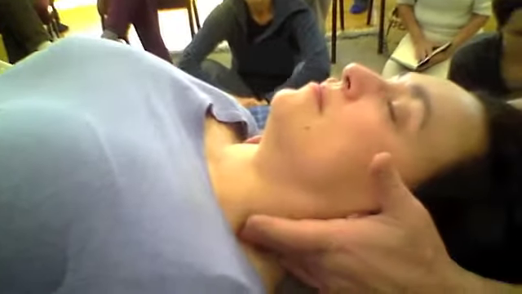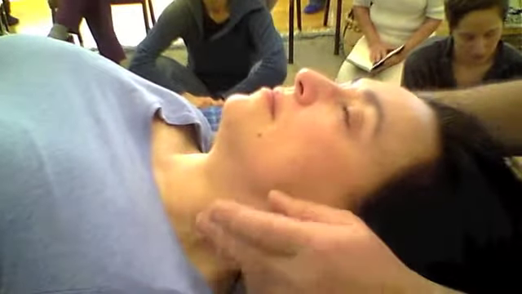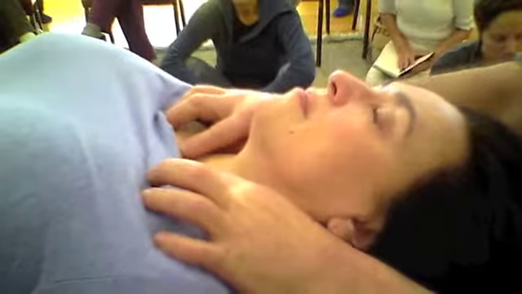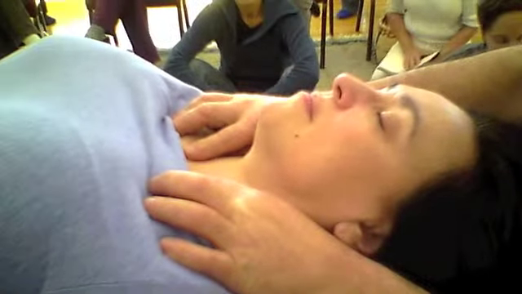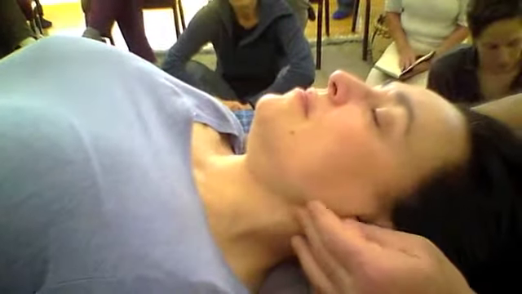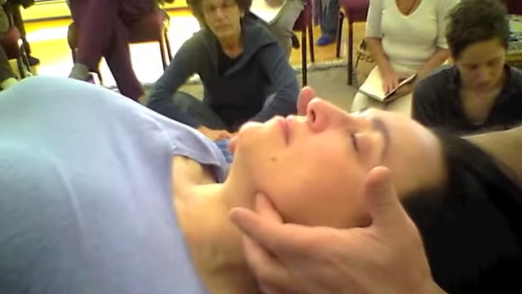So we have a median posterior, we have a lateral posterior. We actually have a couple in the very bottom that are lateral points. And we have anterior points that go all the way from the sternoclavicular junction all the way up the front of the neck. And even one that's in the jaw.